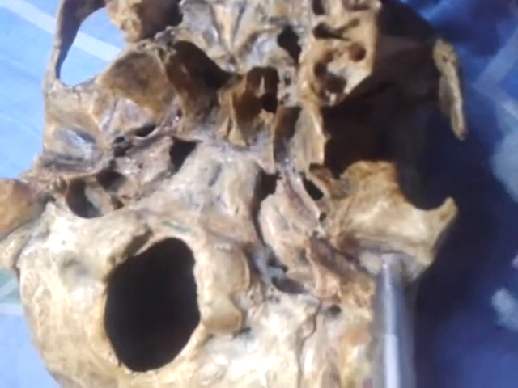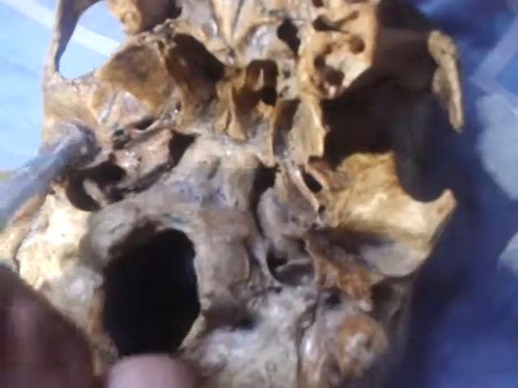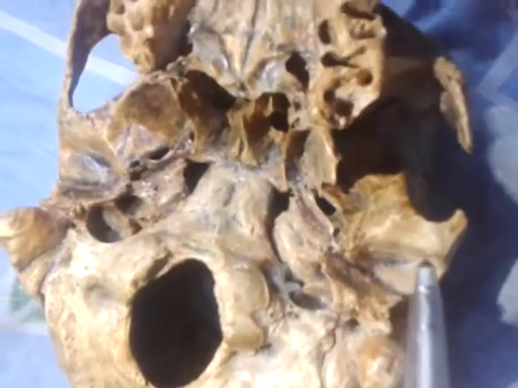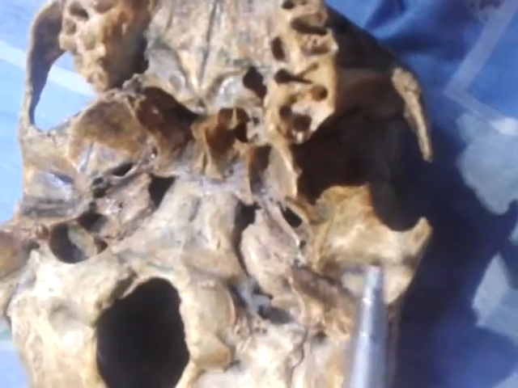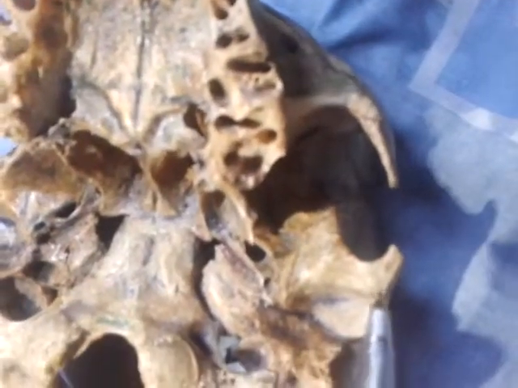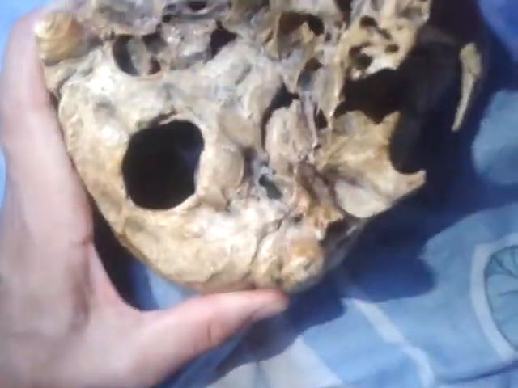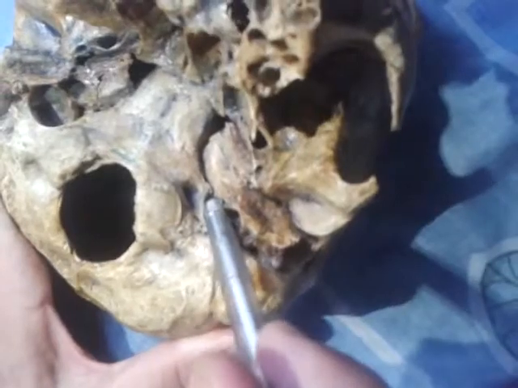This one is called the mandibular fossa, and this one is called the articular tubercle. These two, this one and this one. So you see the articular tubercle, mandibular fossa, carotid canal, and jugular foramen. You also see the foramen lacerum. So you see the other features.